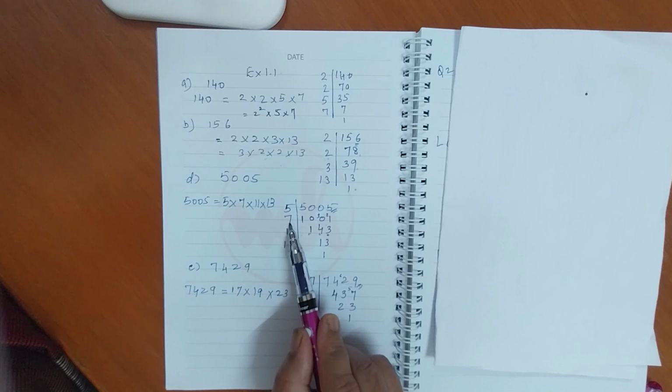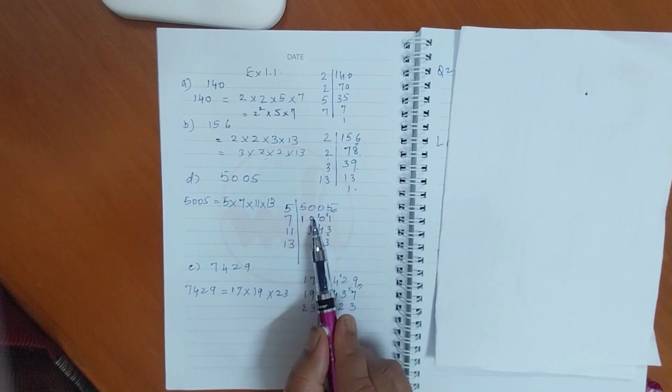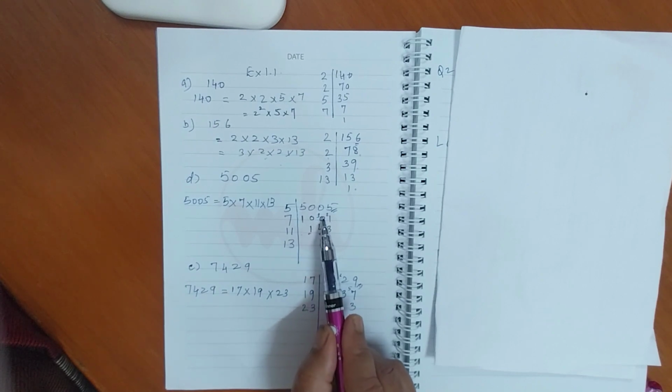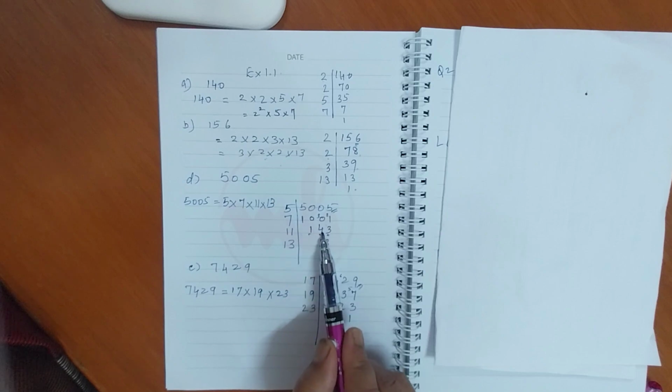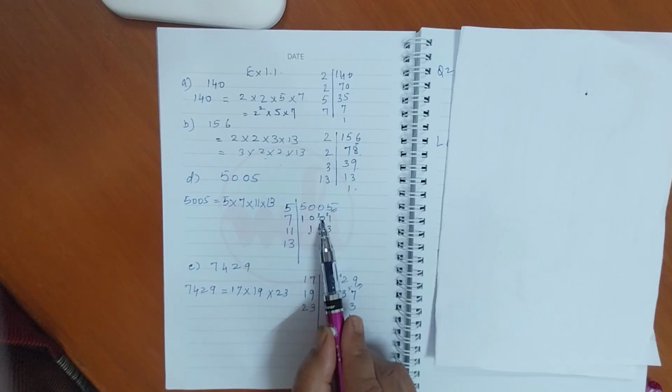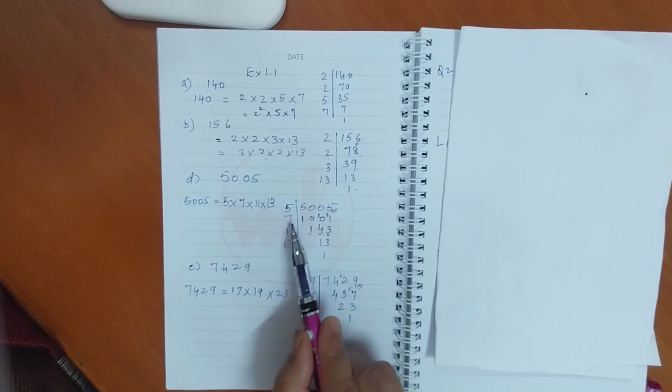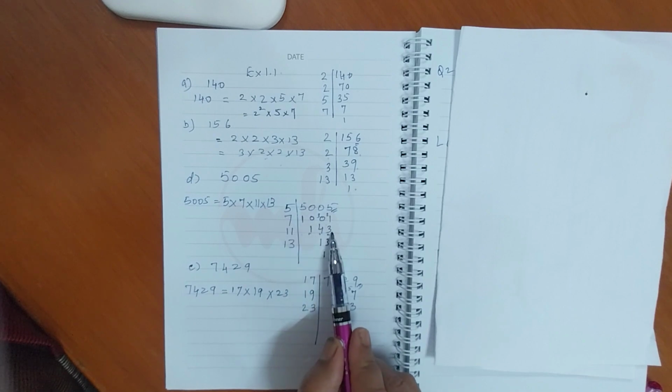Then let's go to the next number, 7. Let's see whether it's divisible by 7. 7 ones are 7. 3 is remaining here, 30. 7 fours are 28. 2 are remaining, 21. 7 threes are 21. Now, this number is not anymore divisible by 7.